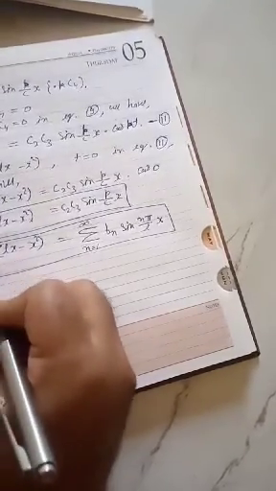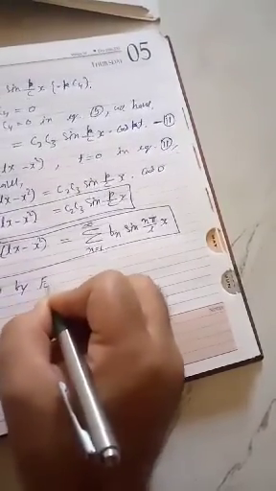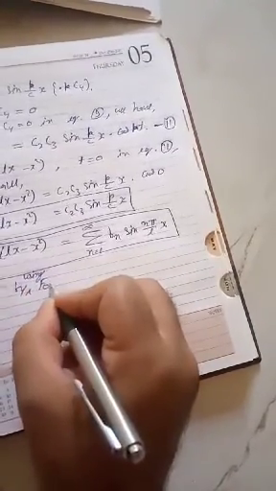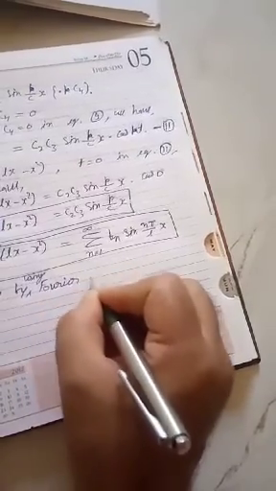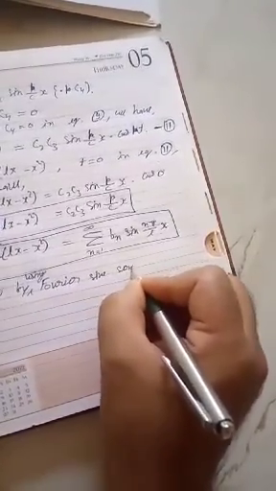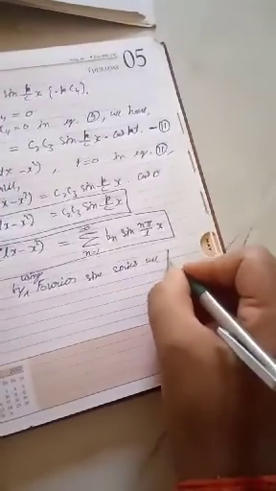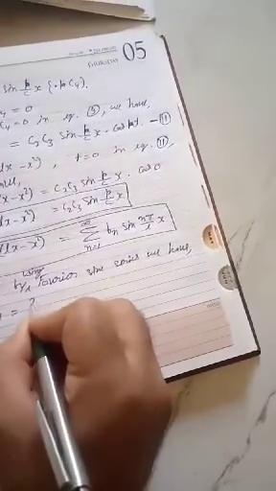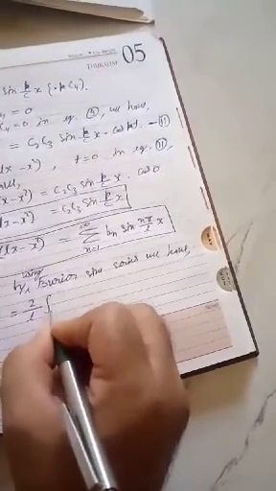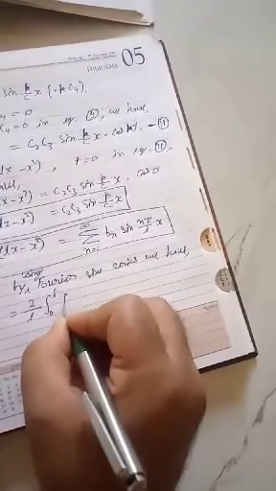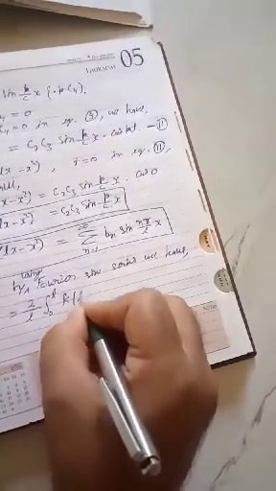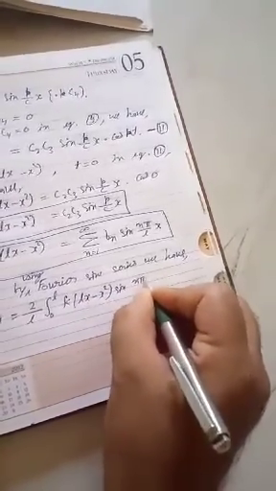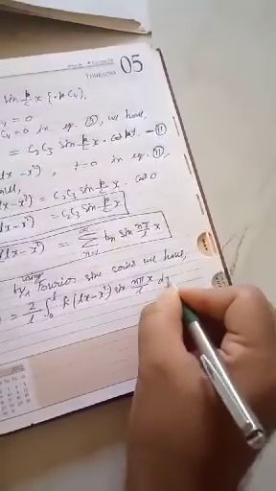Now by using the Fourier sine series, we have bn equal to 2 upon L integration from 0 to L of k(Lx minus x square) sin(n pi x by L) dx.